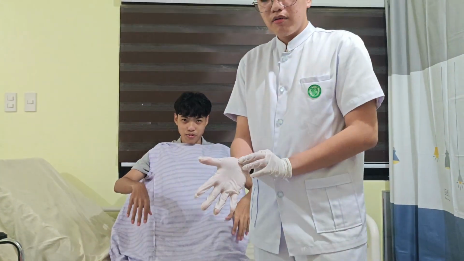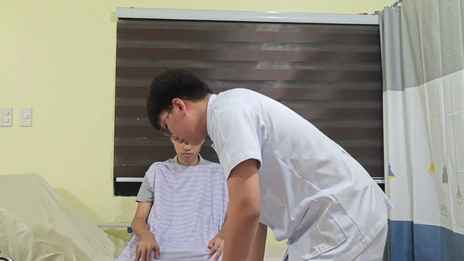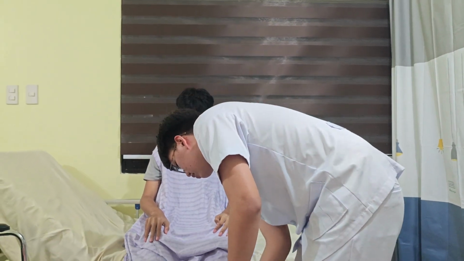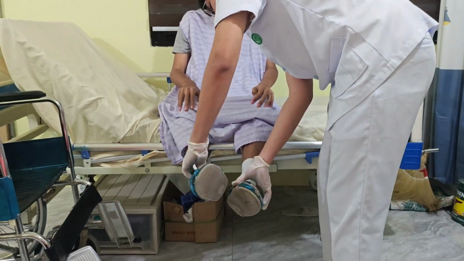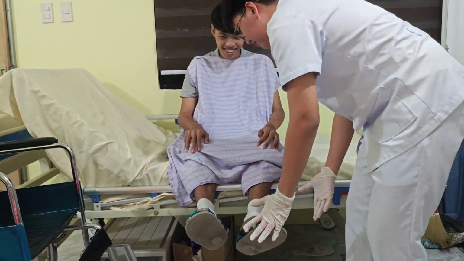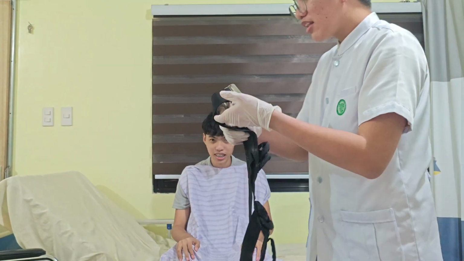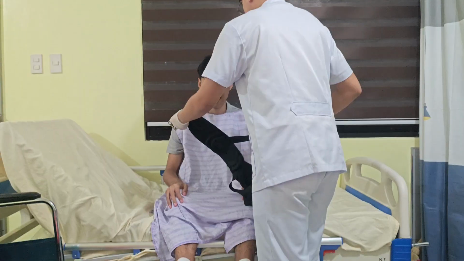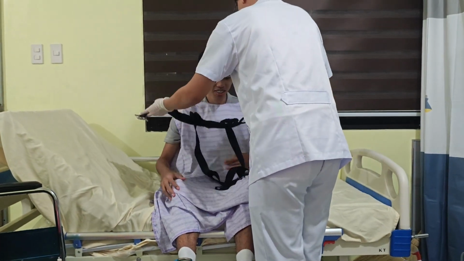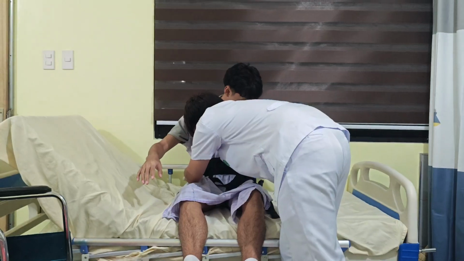After that, I'm going to give the patient non-slippery slippers. And after that, I'm going to give the patient a gait belt.